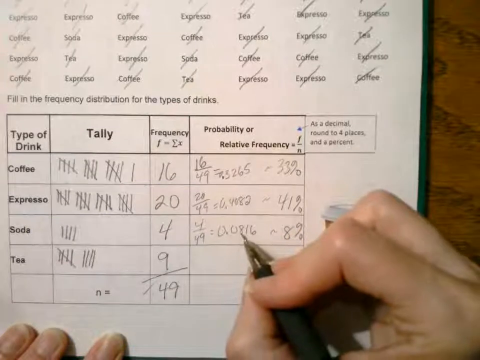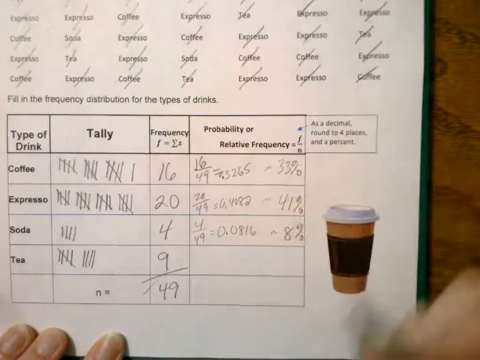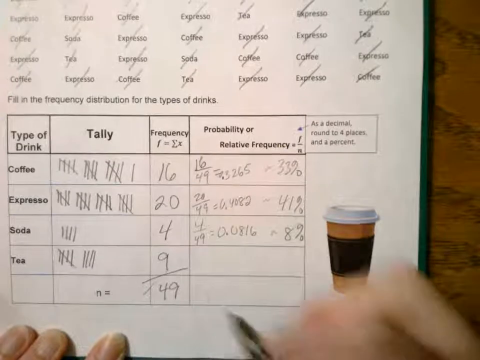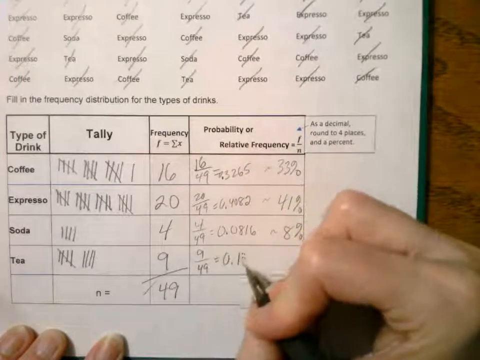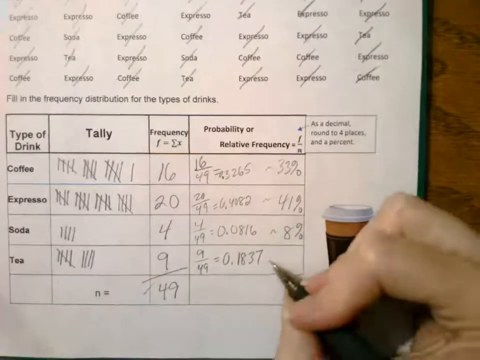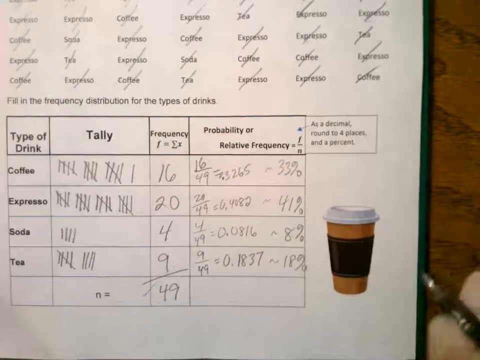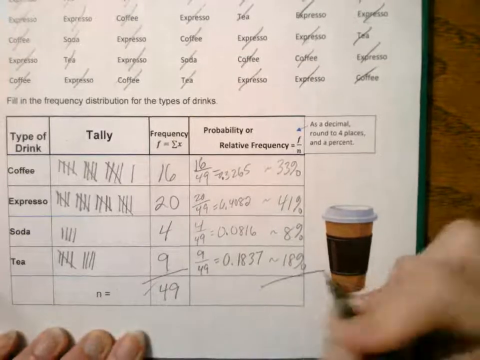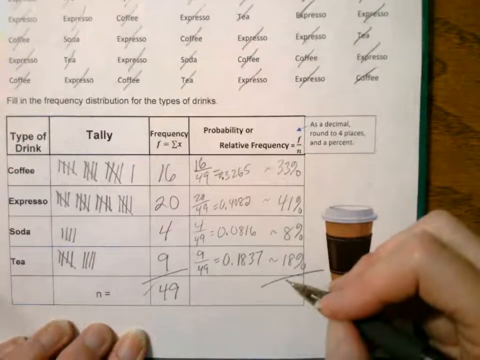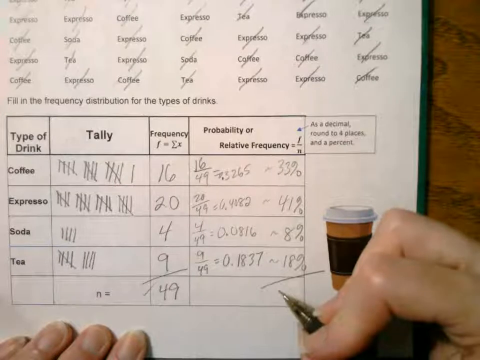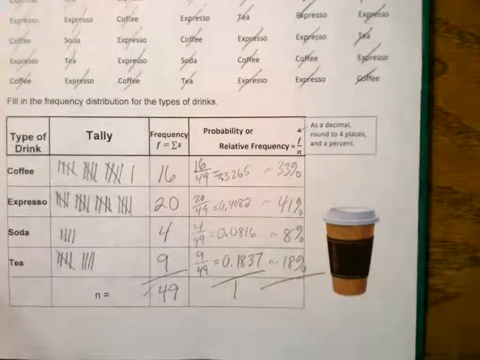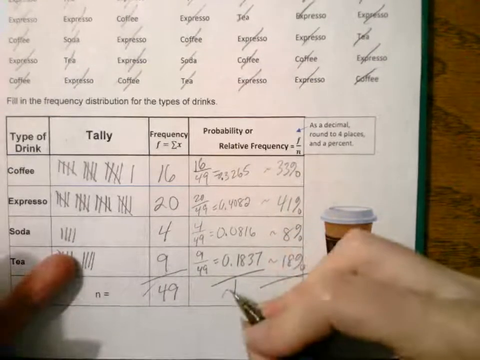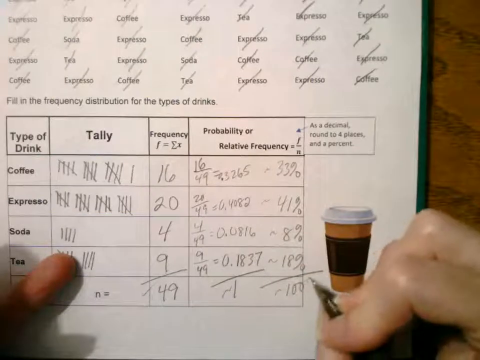Remember, we're moving the decimal place 2, and I'm currently choosing to round to the nearest whole percent. I rounded all those, but if I did the math right, these should come out to approximately 100%. If you're adding these as decimals, they should come out to approximately a 1.